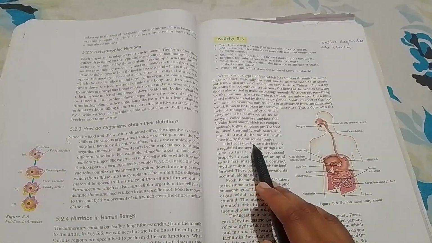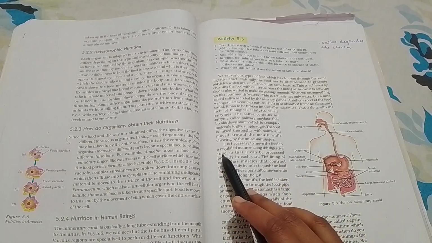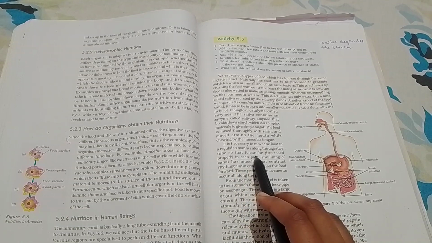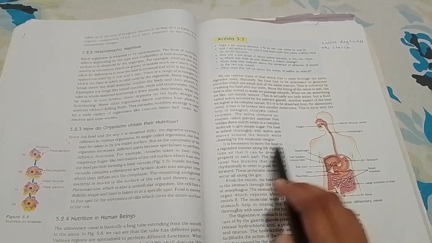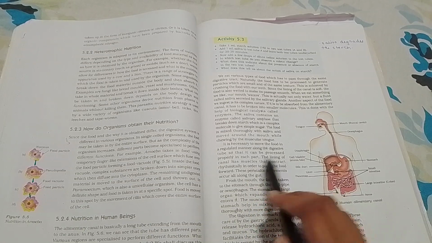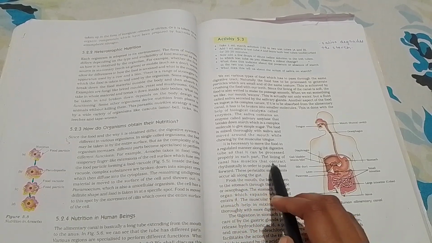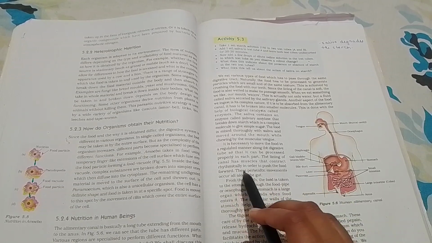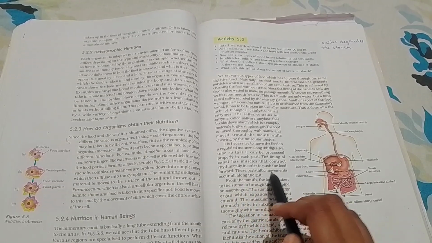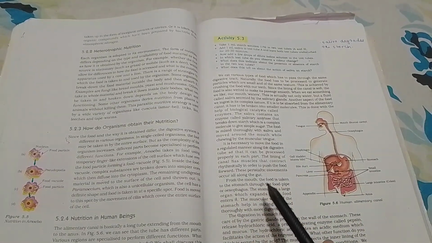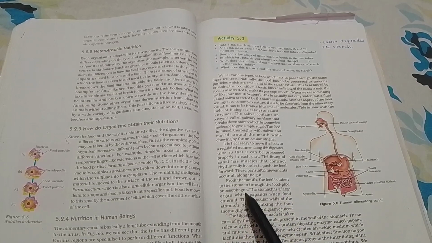It is necessary to move the food in a regulated manner along the digestive tube so that it can be processed properly in each part. The lining of the canal has muscles that contract rhythmically in order to push the food forward. These peristaltic movements occur all over the gut. From the mouth, the food is taken to the stomach through the food pipe or esophagus.